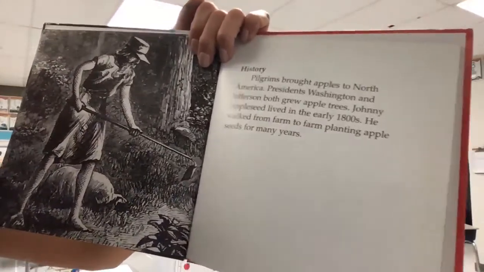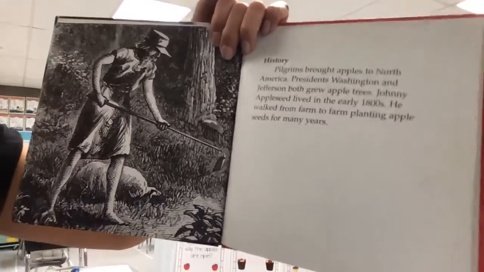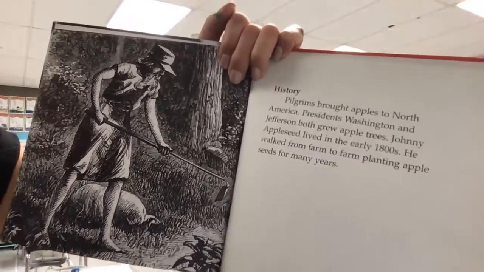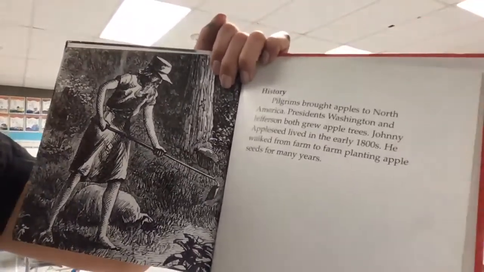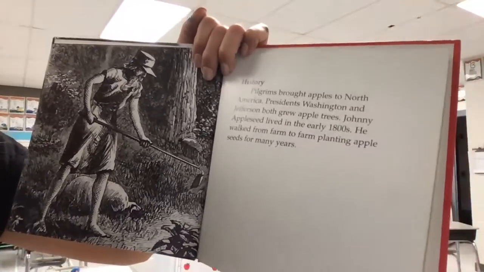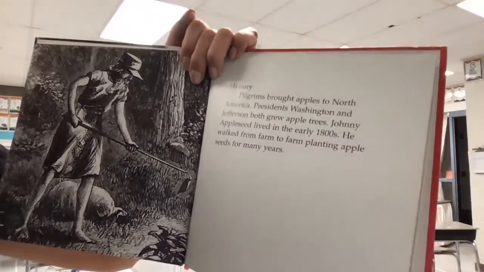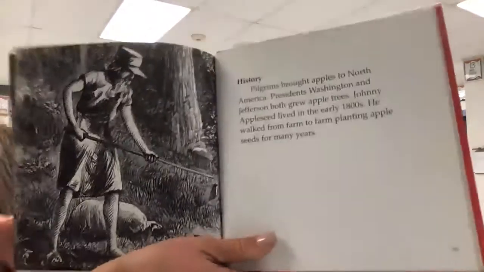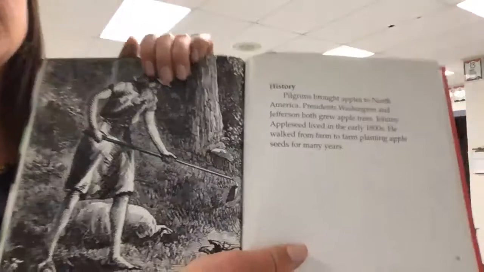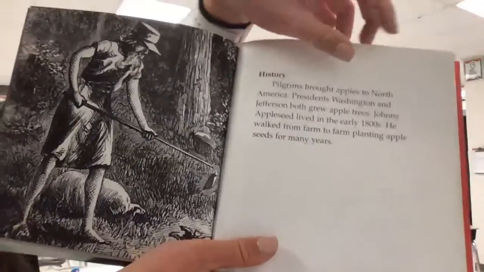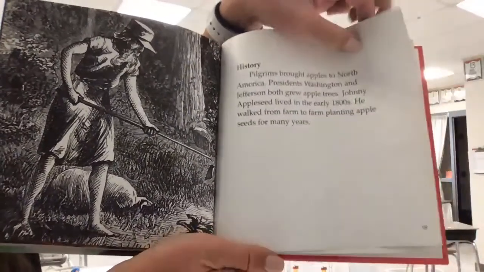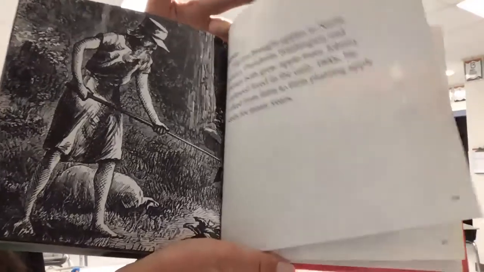Pilgrims brought apples to North America, and President Washington and Jefferson both grew apple trees. Johnny Appleseed lived in the early 1800s. He walked from farm to farm planting apple seeds for many years. The reason I read this page, we could have skipped this, but we're going to read a story about Johnny Appleseed soon and learn how he planted so many seeds.